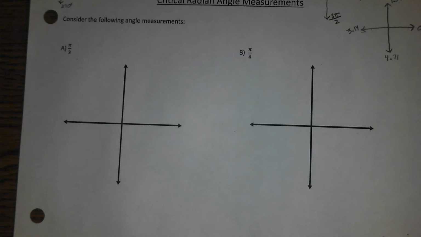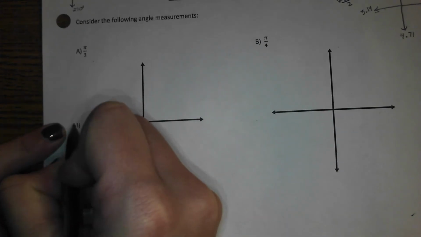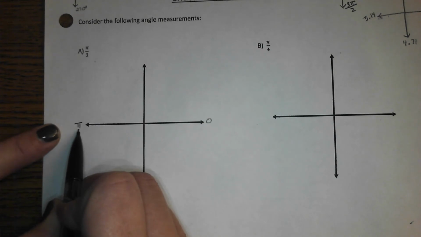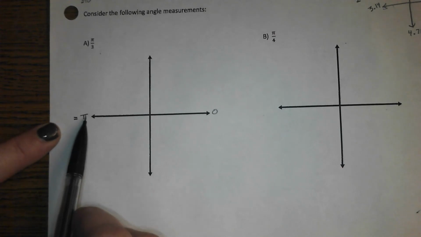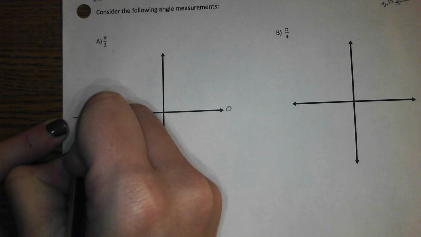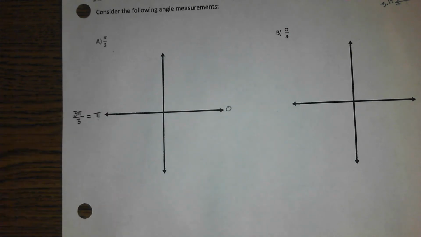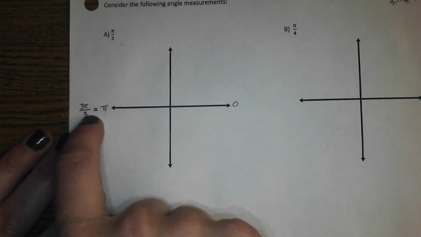Okay? So in the pi over 3 family, we all know this is pi, correct? Here's 0, here's pi, right? But we want to talk about the pi over 3 family. So what is this equivalent to? Pi is equivalent to how many pi's over 3? 3 pi over 3. Can we all agree that pi and 3 pi over 3 are the same thing. But when I'm dealing with the pi over 3 family, I'm going to think of this as 3 pi over 3.